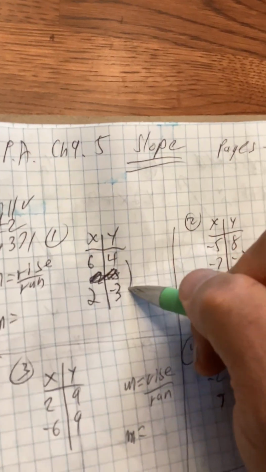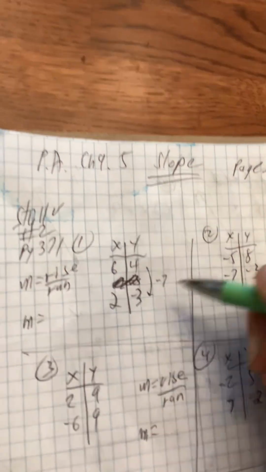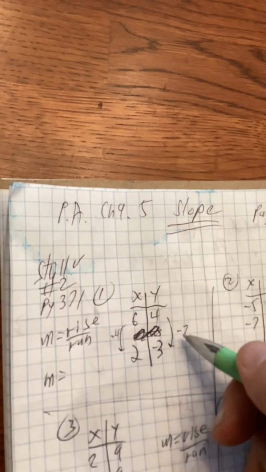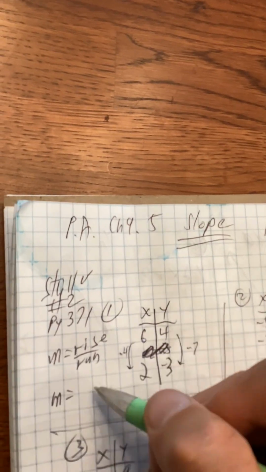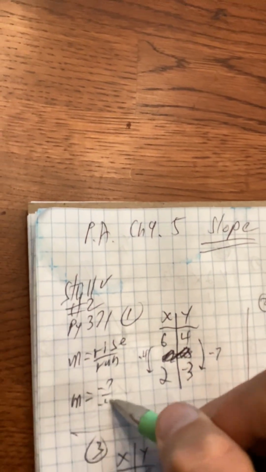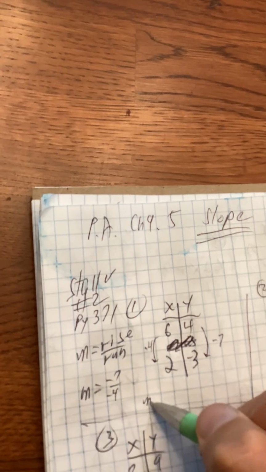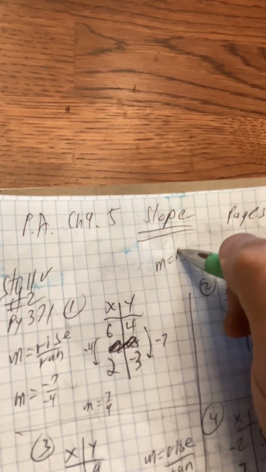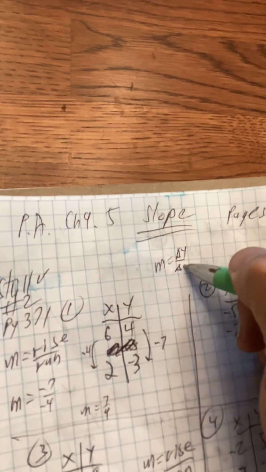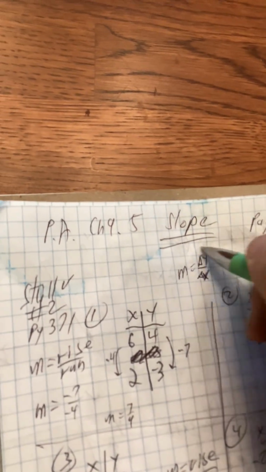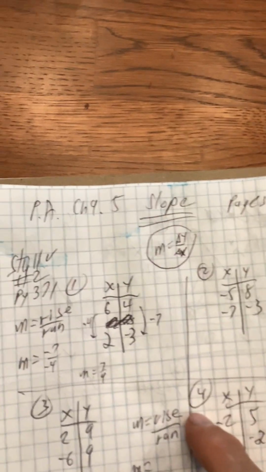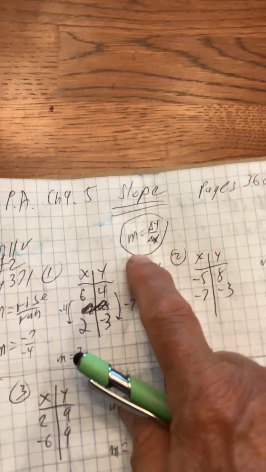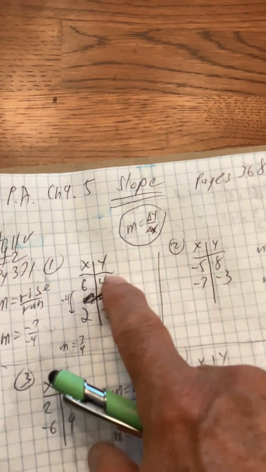And I'm just looking at my change. What happened here? This went down 7, this went down 4, and it's just going to be the delta Y over delta X. It's -7 over -4. If they're both negative, you just say M equals 7/4. So here I'm using the formula M equals delta Y over delta X, which is, the delta Y is like Y2 minus Y1. Delta X is like X2 minus X1.